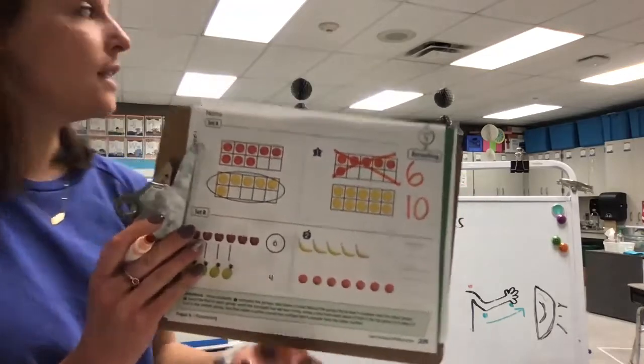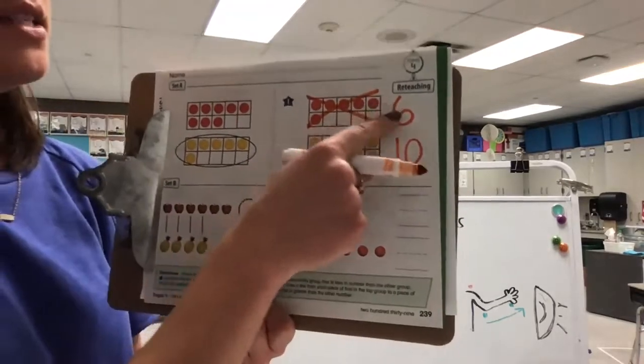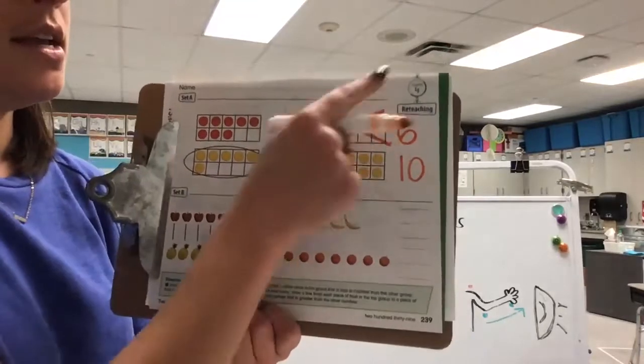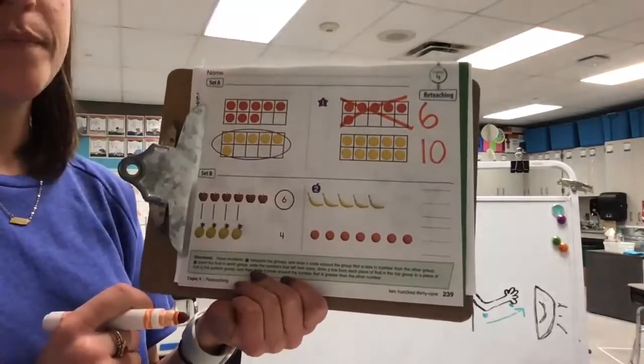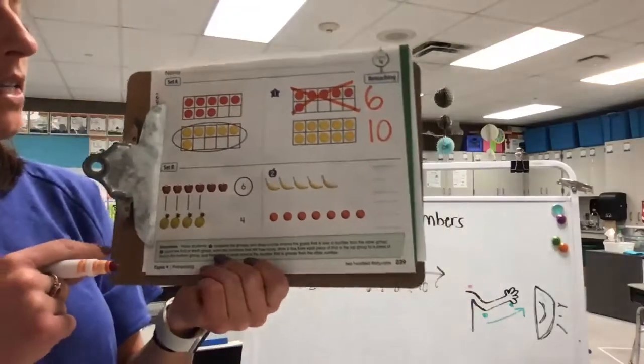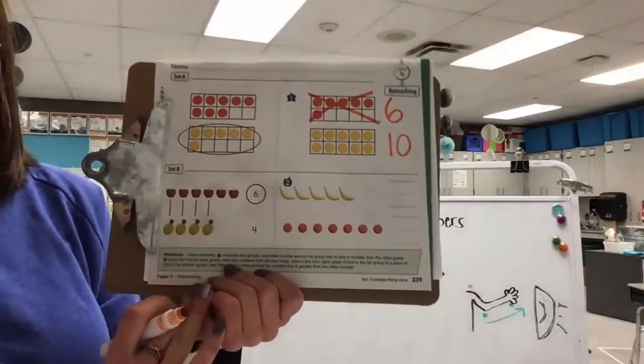Good. Now let's compare. Ready? We say 6 is less than 10. And 10 is greater than 6. Great. Now, at the bottom, they've given us an example of comparing 2 other groups of numbers.